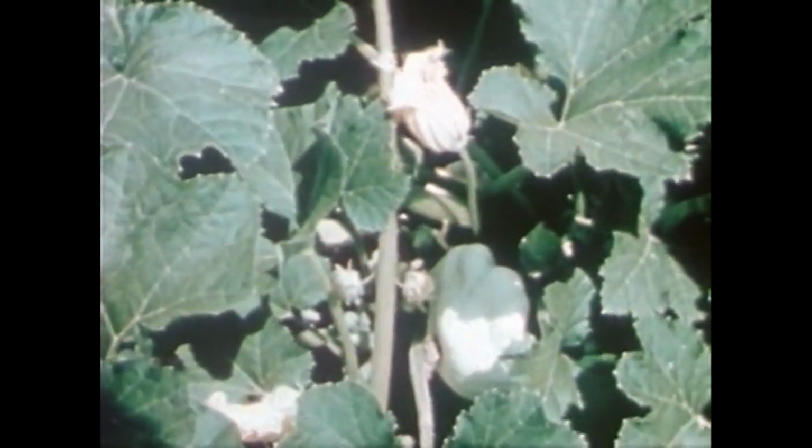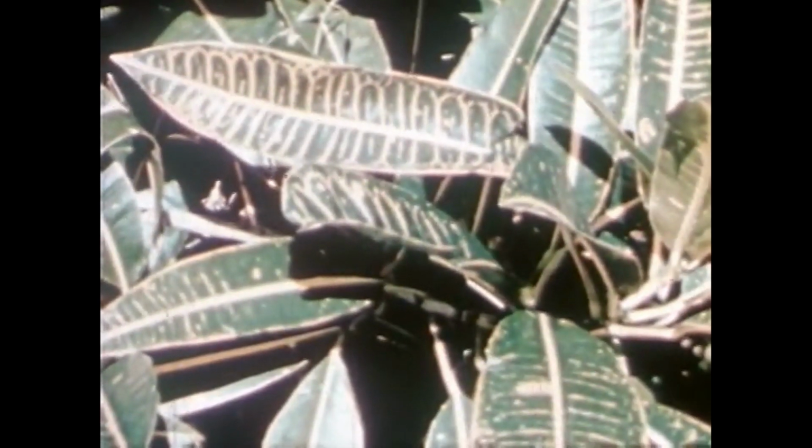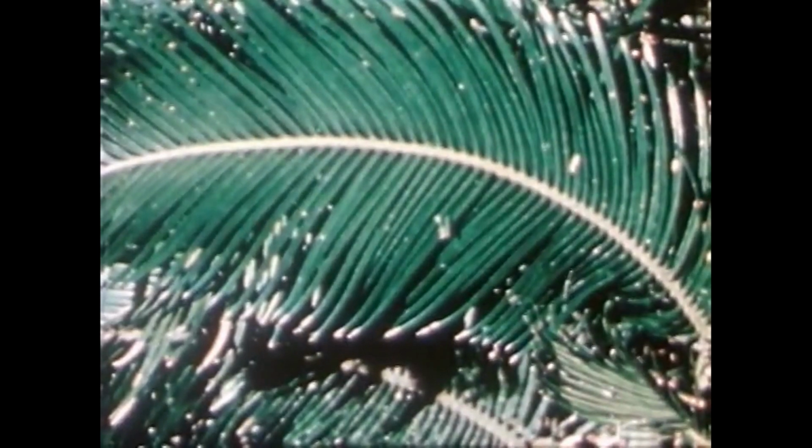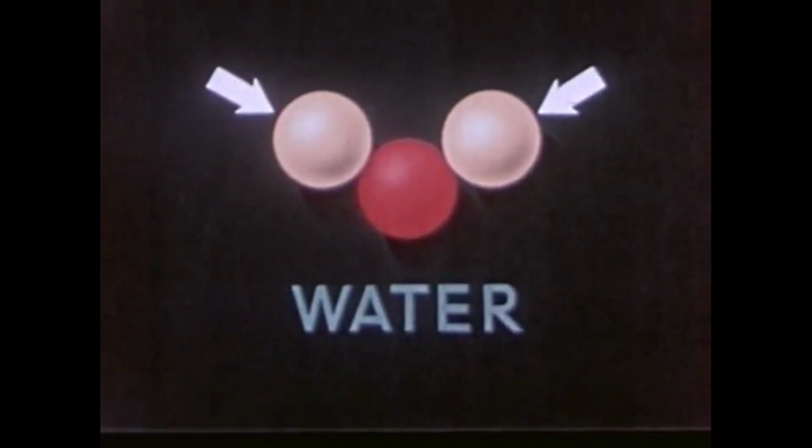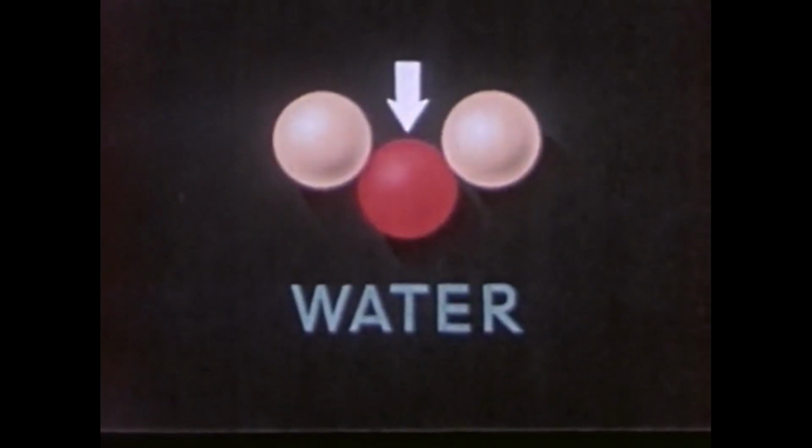Green plants, green leaves such as these, through a wonder-working substance they contain, trap and store the energy of the sun for man's use. Without the green plants, we could not live. By a process peculiar to themselves, they build within themselves something vital to all existence. For this process, two building materials are needed. One is water. The water particle, or molecule, contains 2 atoms of hydrogen and 1 of oxygen.